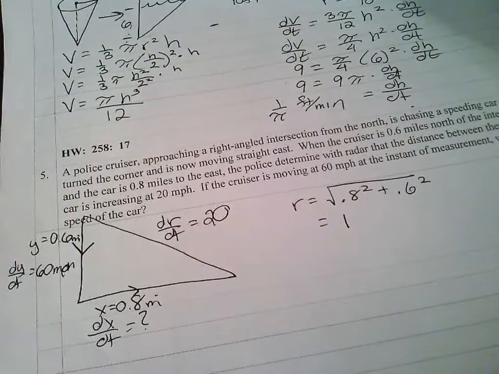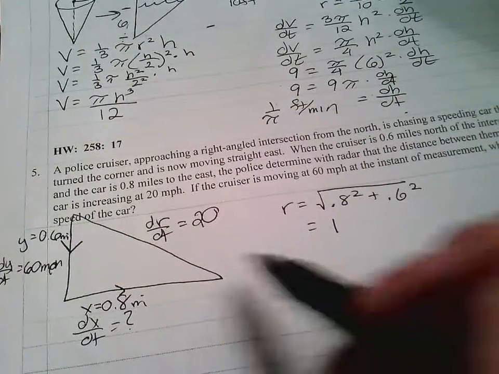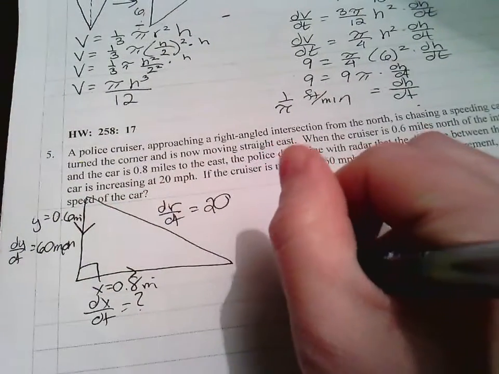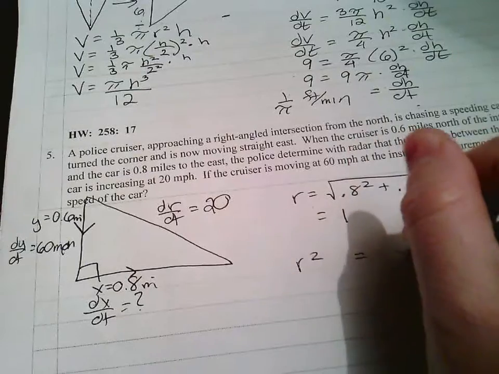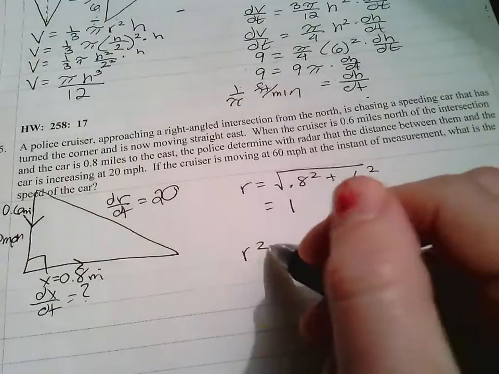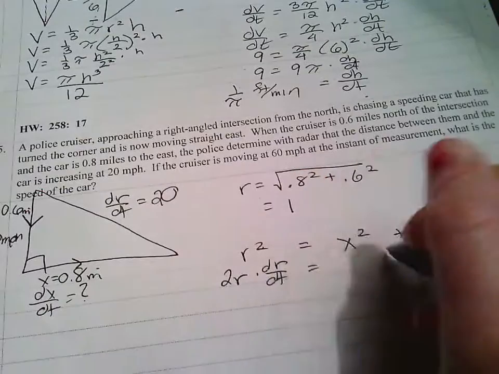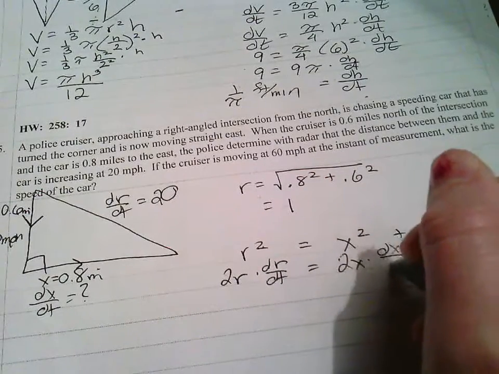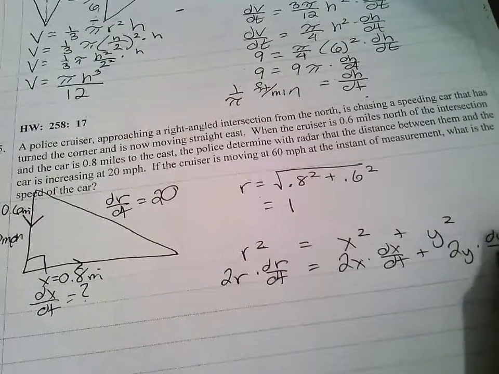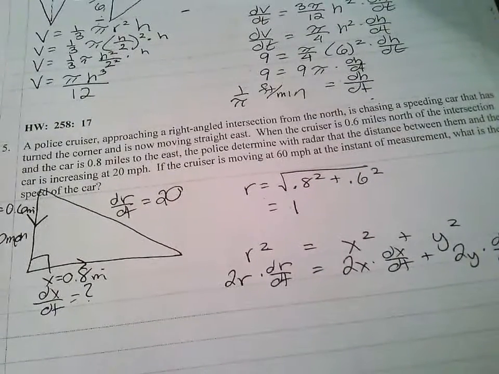That's easy enough. And then we're going to use that same formula down here, because you're looking for the speed of the car. Well, the best way to find that is using the Pythagorean theorem, because this is a right triangle. So you have r squared equals x squared plus y squared. Okay, differentiate everything. So you're going to have 2r times dr over dt equals 2x times dx over dt plus 2y times dy over dt. You can get rid of the 2's if you want to, since they all come out, or you could just leave them there.